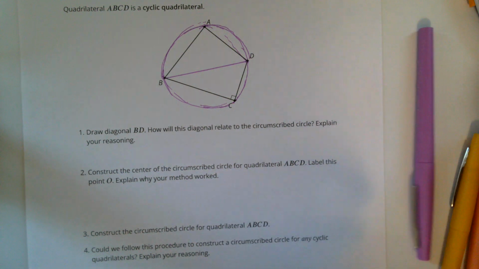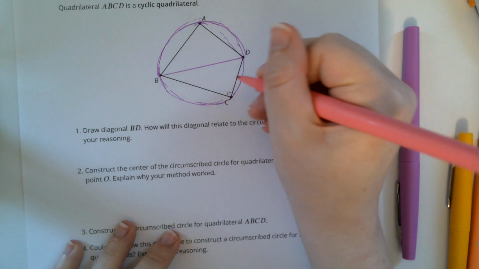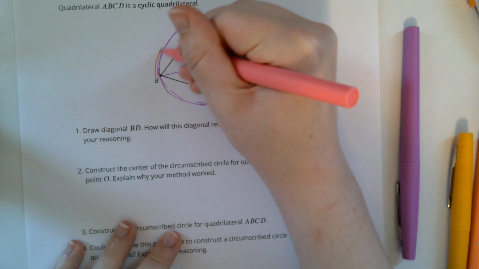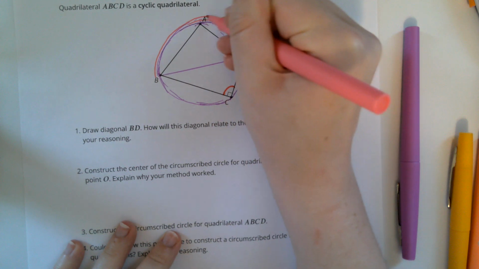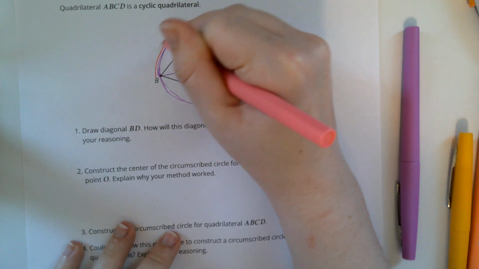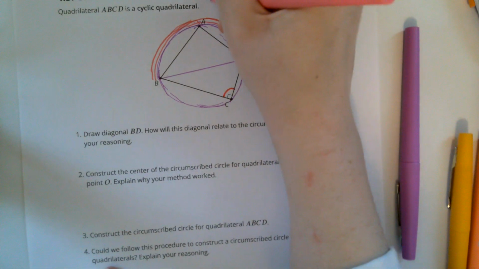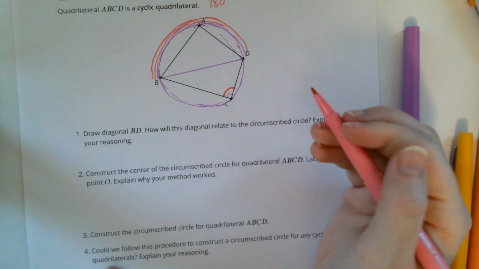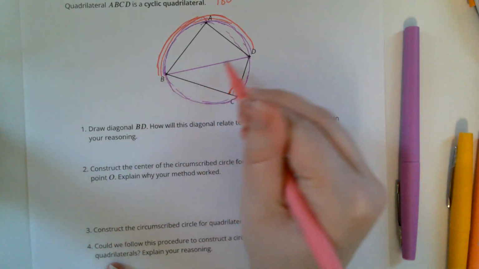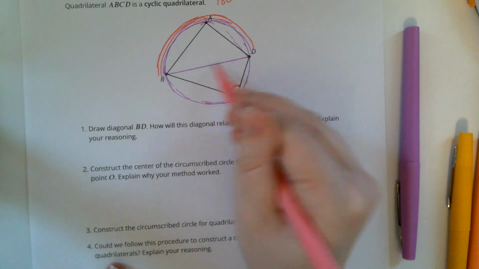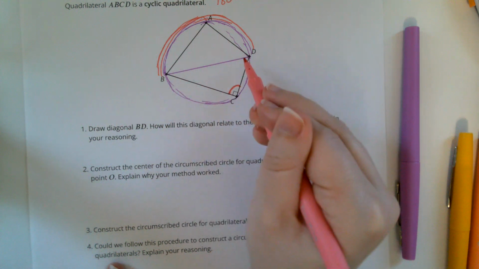So let's see if I can maybe show this with colors here. This angle is going to define this arc here. So this is 180 degrees, which means that this is a diameter of the circle, right? If this line is splitting the circle in half, this is a diameter.